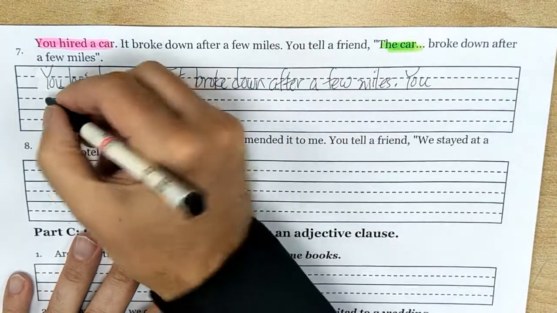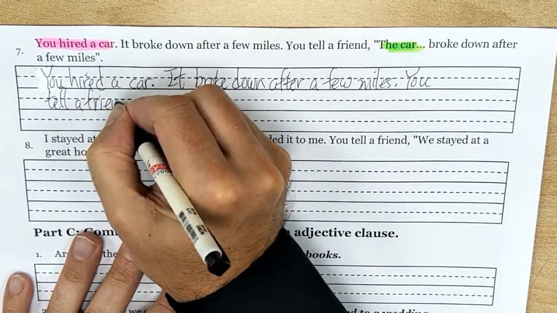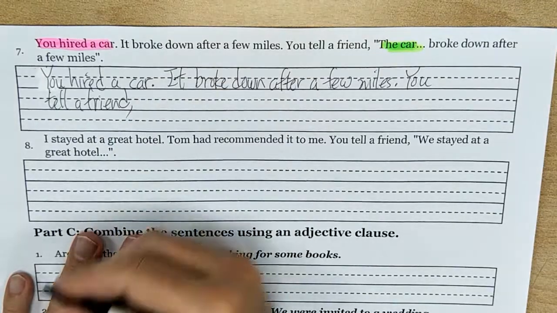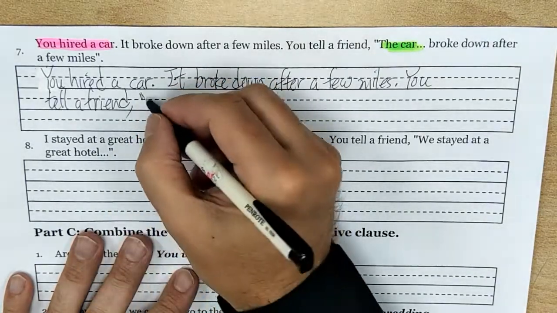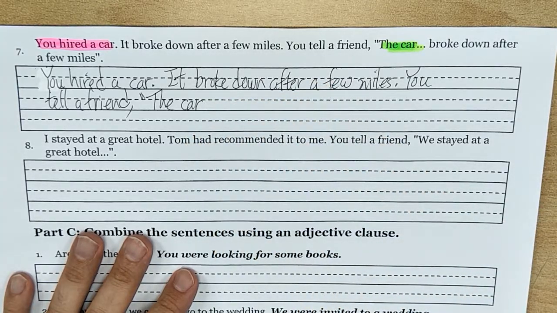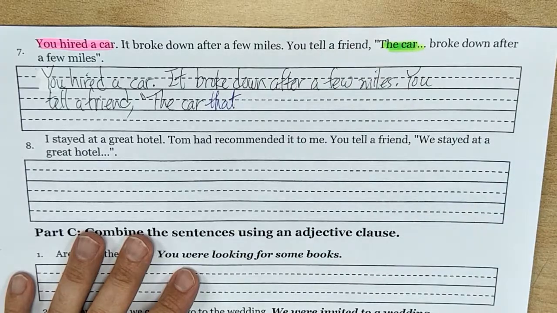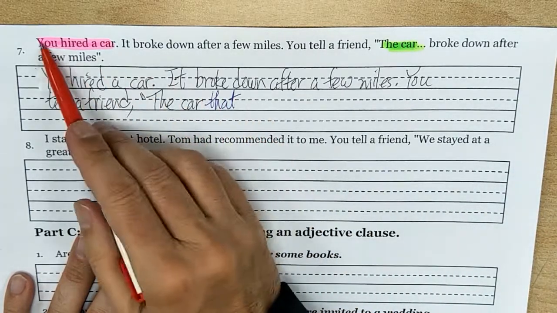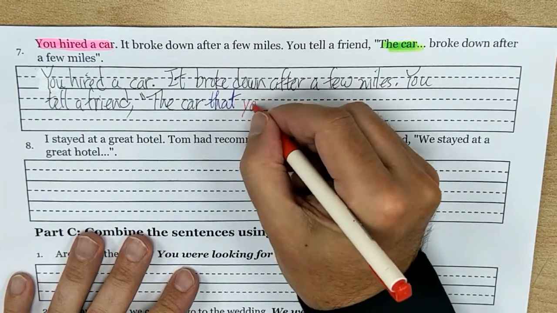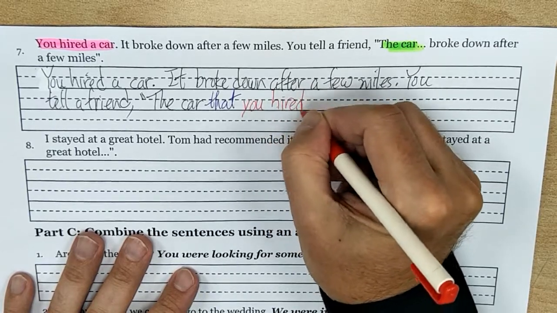You tell a friend, comma, quote, "The car." All right, I'm going to use the marker that. Remember, we need a subject verb. The car that you, subject verb, you hired.